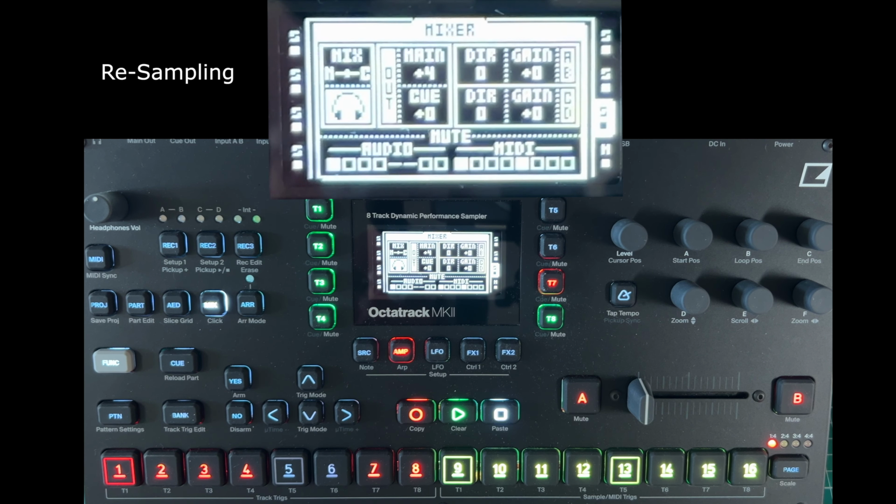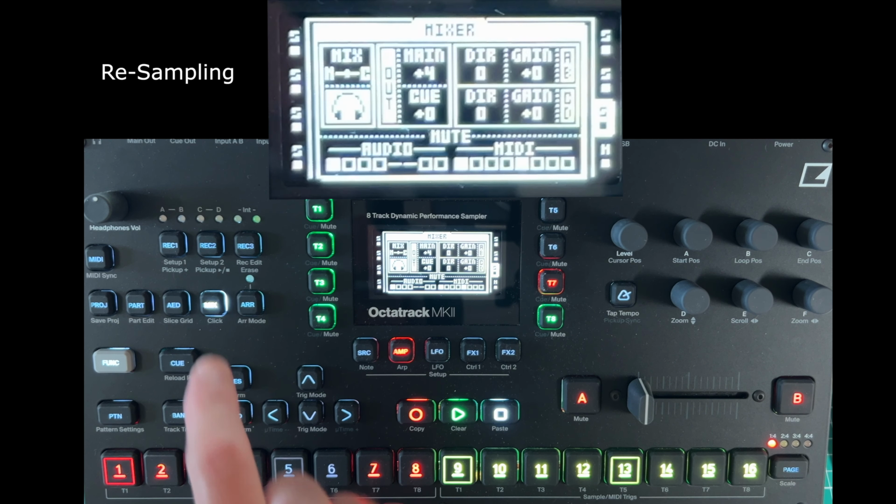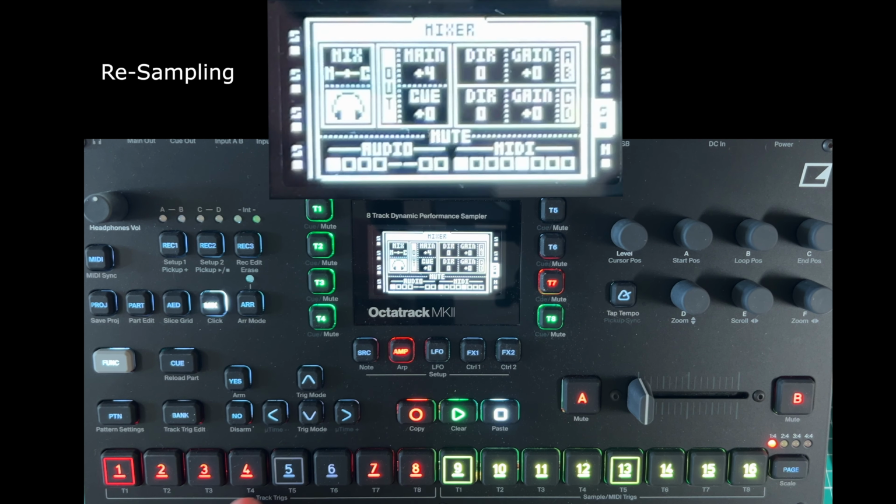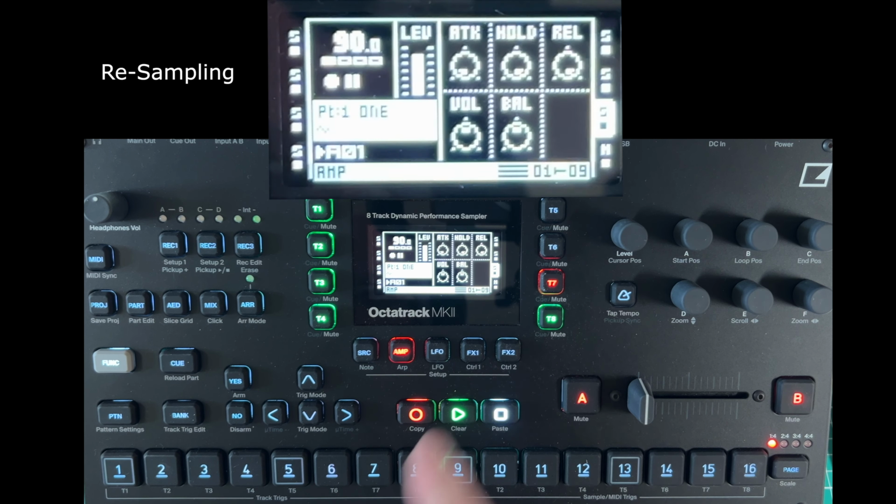Right, I'm going to set this up on track 7. So have a look at the mixer. Tracks 1, 2, 3 and 4 are on. Those are the 4 tracks we're going to bounce down. Track 7 is on, that's the track I'm going to use. So I'm on track 7.